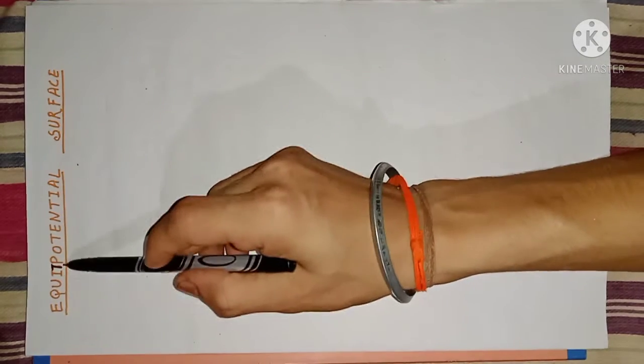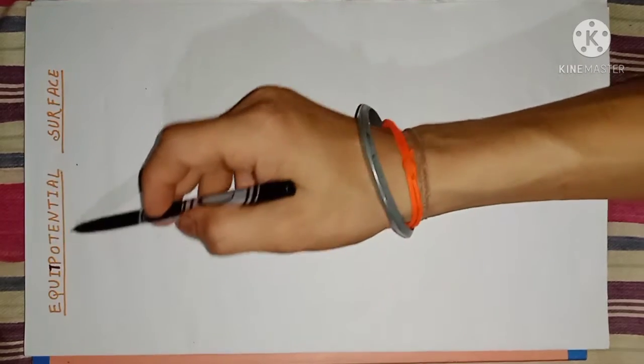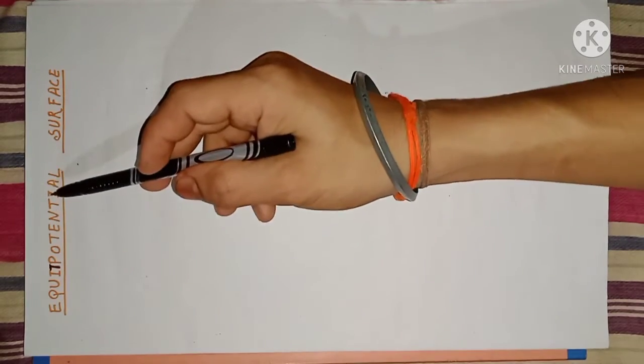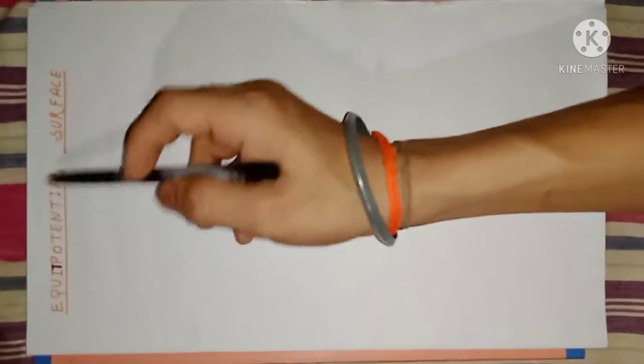Today in this topic, we will learn about the equipotential surface. What is meant by equipotential surface? Equipotential means the surface which has equal potential, isn't it?